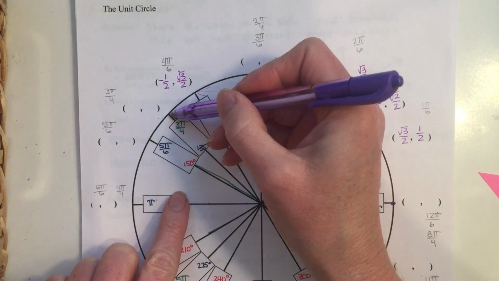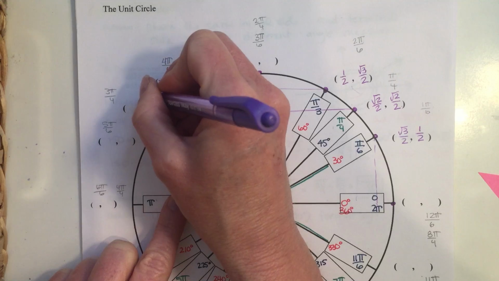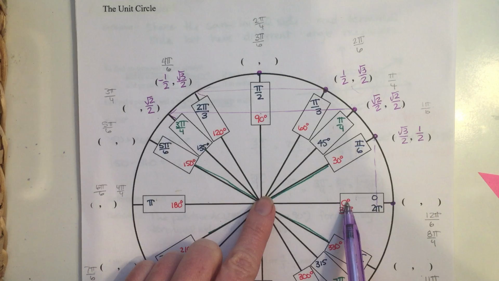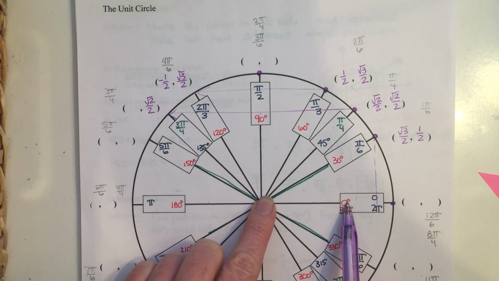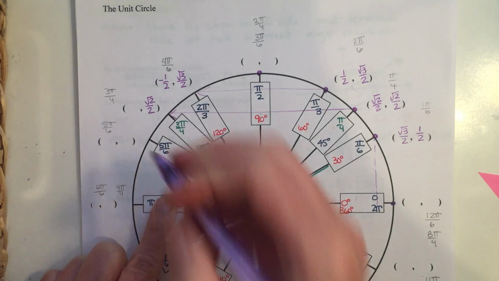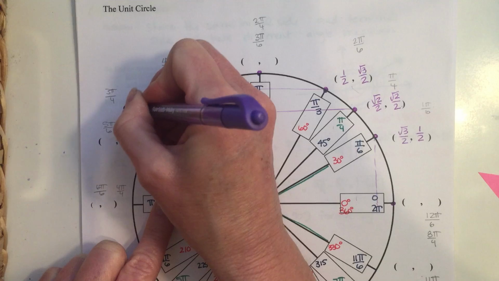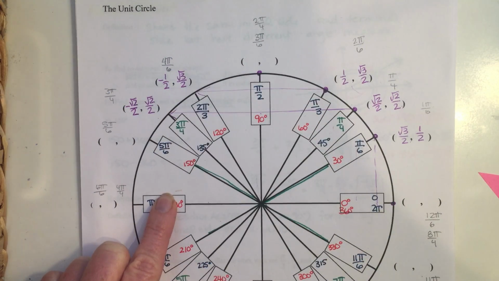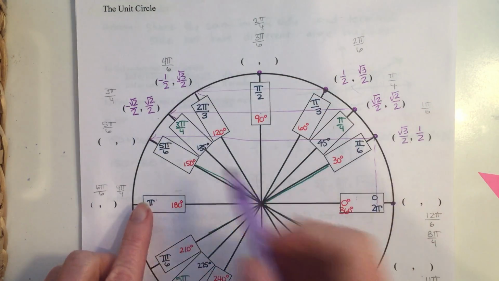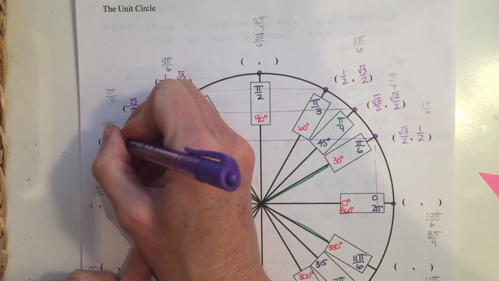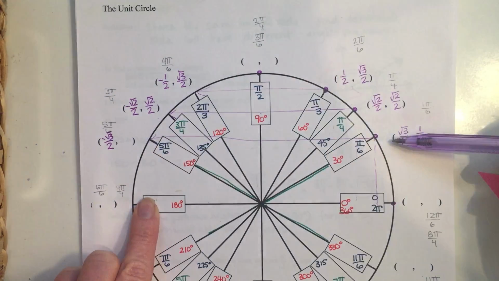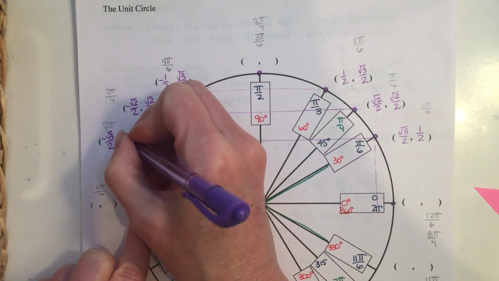This height is the same on both sides. I am rad 2 over 2 units high on my y-axis. The distance from the origin is the same. However, when I move rad 2 over 2 units to the left, it's negative. So I'd have negative rad 2 over 2. And finally, I'm going to push these coordinates over as well. So the same idea is I'm negative rad 3 over 2 units in the x direction, and I am up the same half unit on the y.